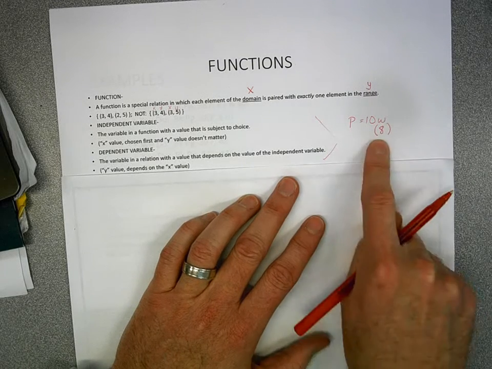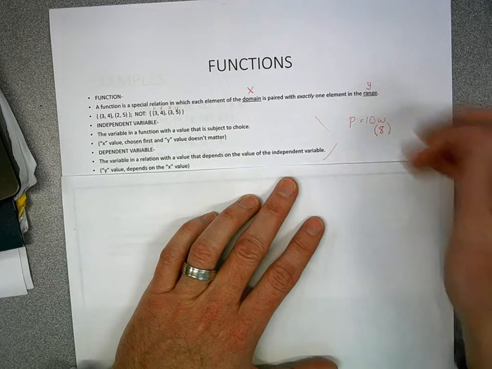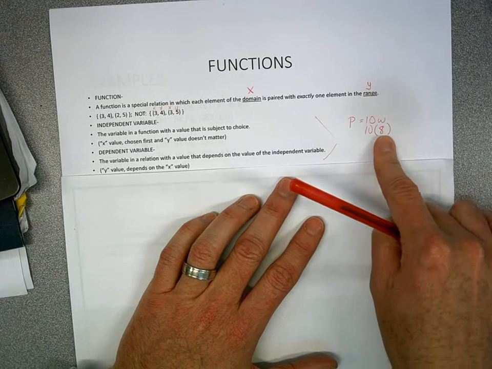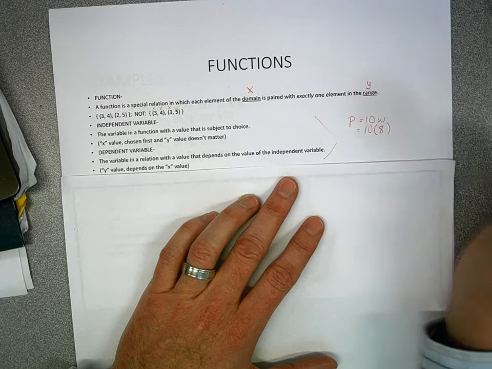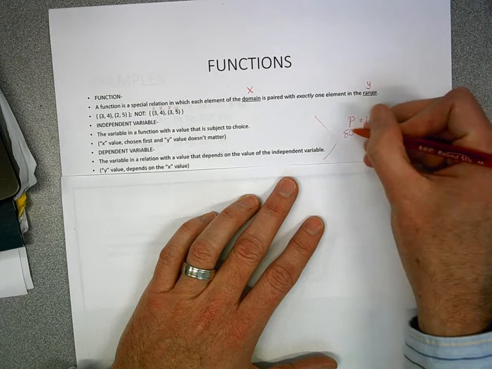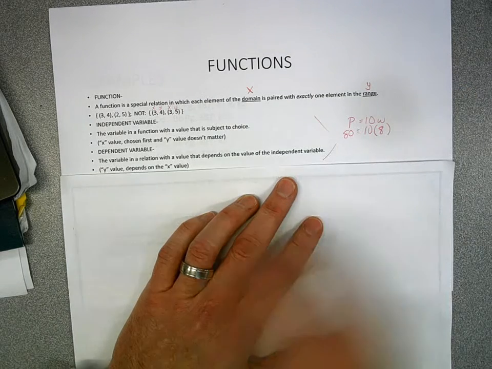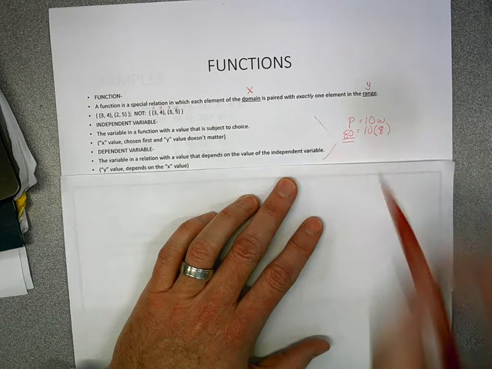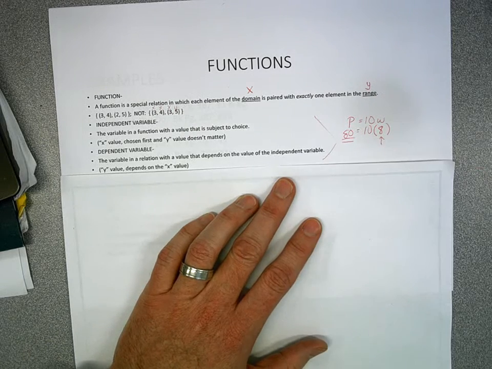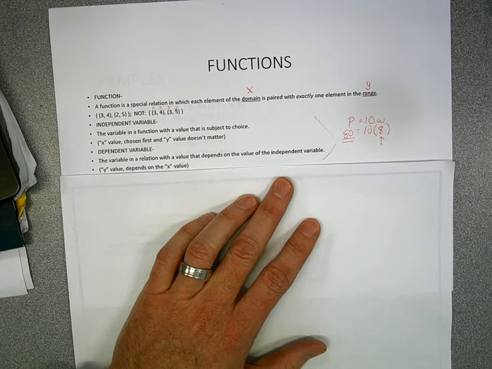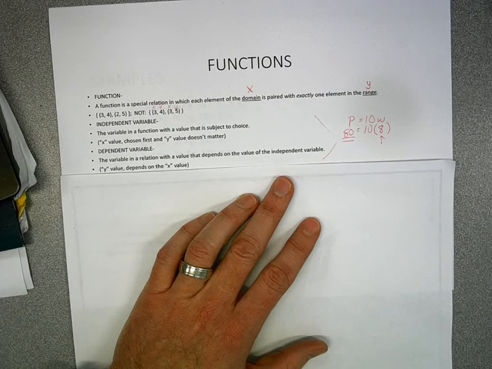Ladies and gentlemen, we just plugged in an independent variable because we can plug in anything we want there. It's independent of anything else. However, remember our answer? This is a dependent variable. It all depends on what the independent variable is.